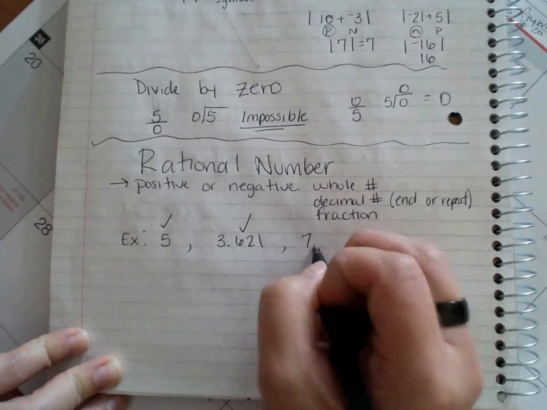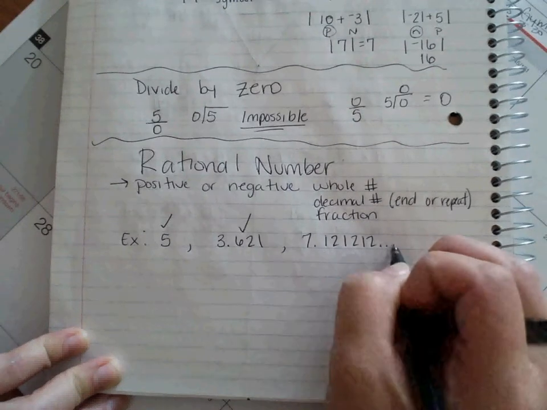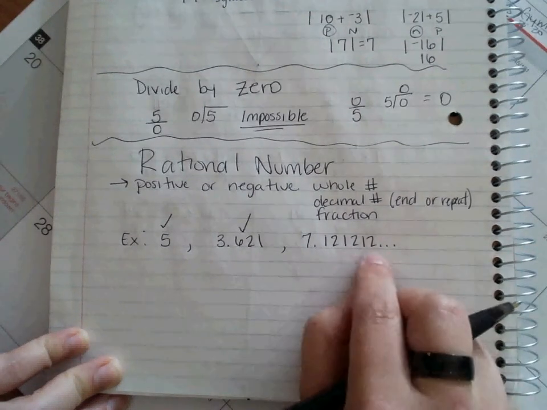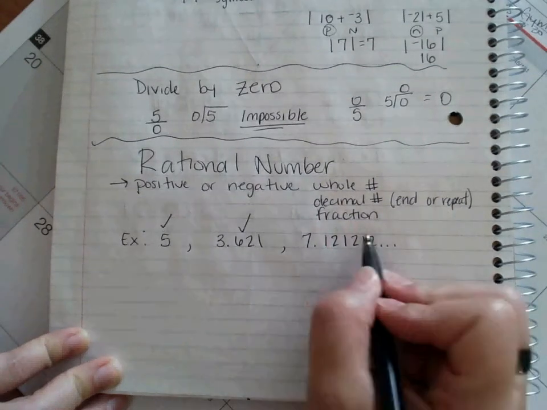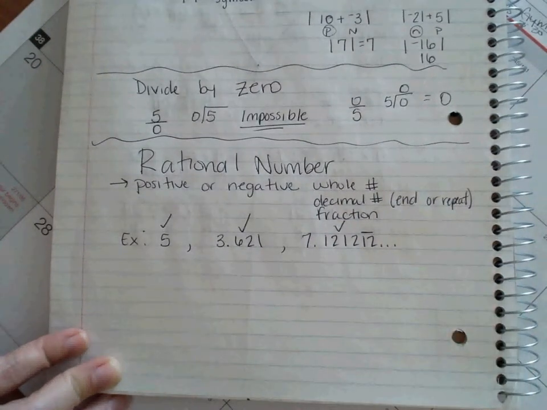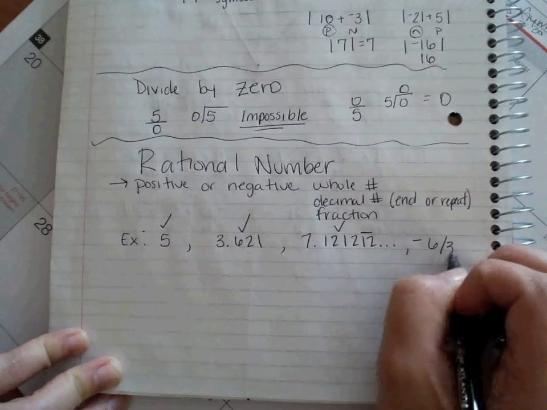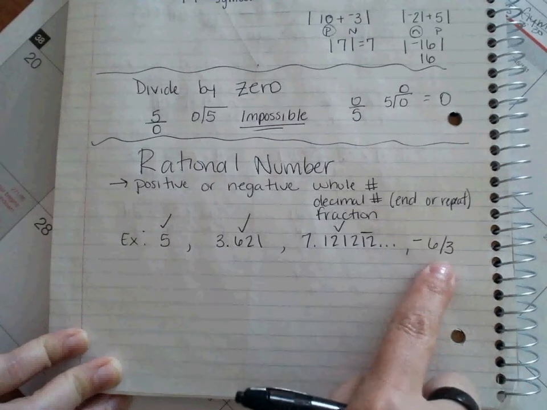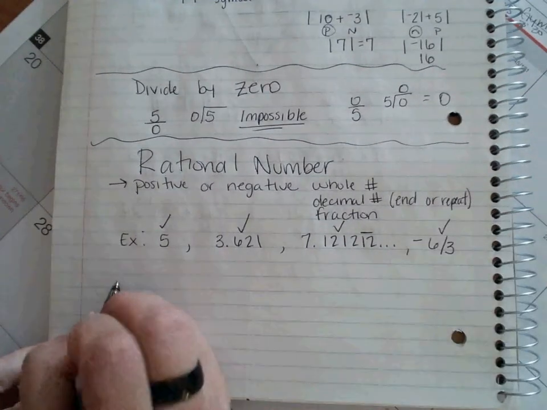If I give you something like 7.121212 dot dot dot, this 1 2 1 2 1 2 is repeating. So if it repeats, it is going to be a rational number. If I give you something like -6/3, it's a fraction. It is rational.